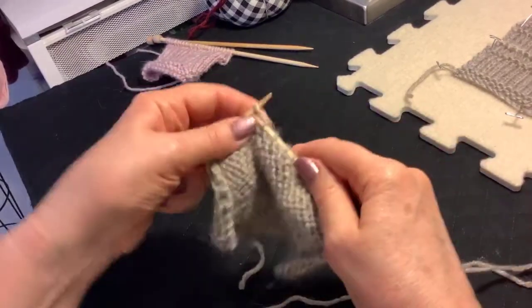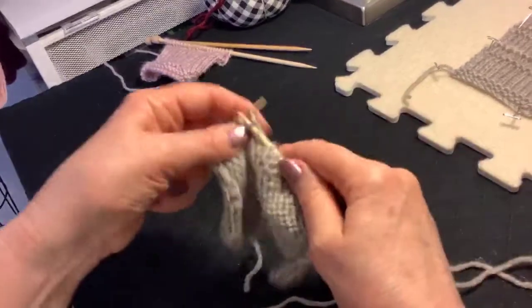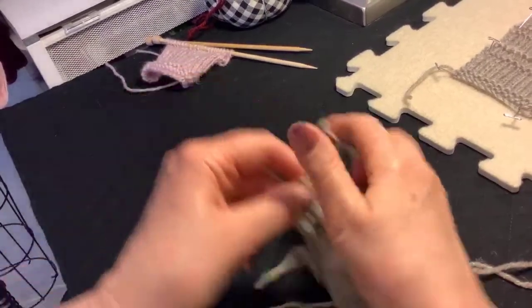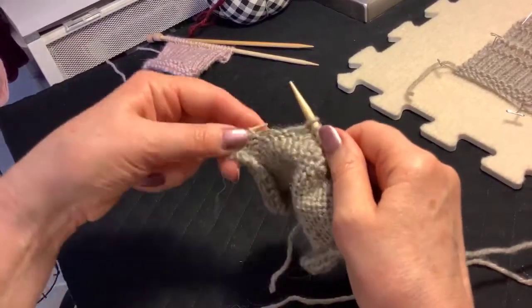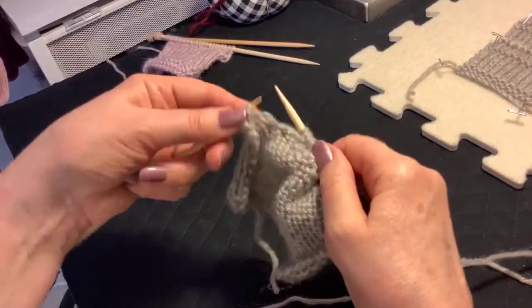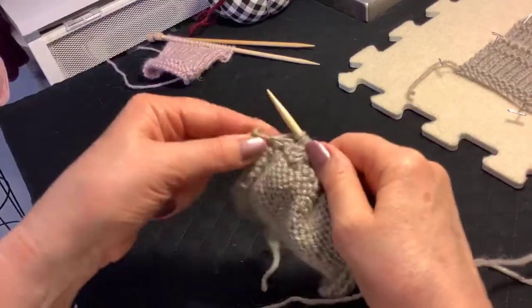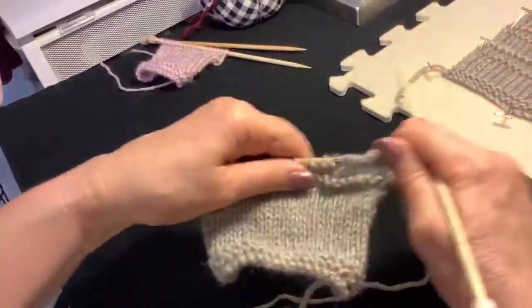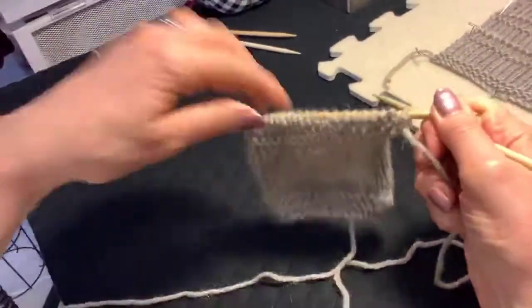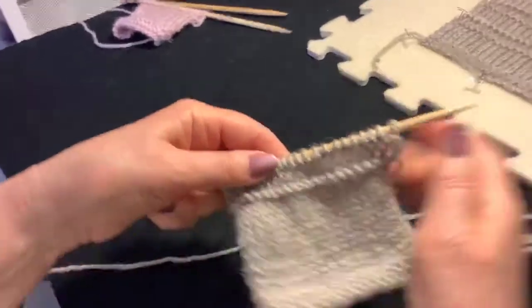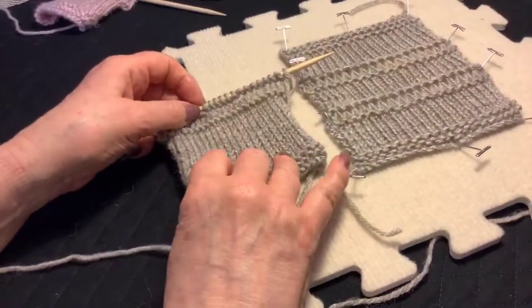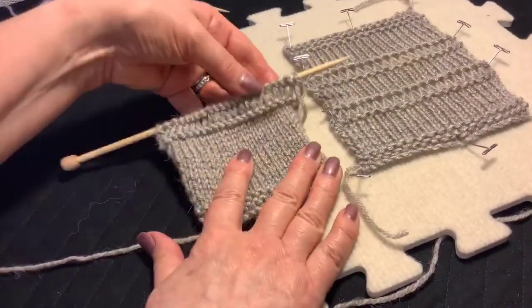Just be careful not to knit the yarn overs if you're talking while you're doing it, as I am. Got to remember just to knit the knits. Oops. Okay. Now you can see, and give that a bit of a tug out a bit. You can see that that's looking the same pretty much. It is the same. It's exactly what I did there.